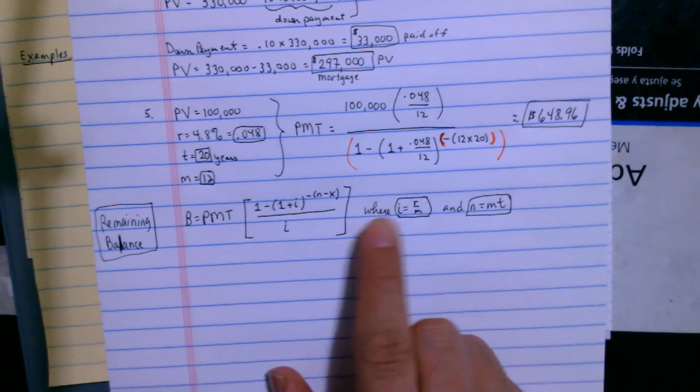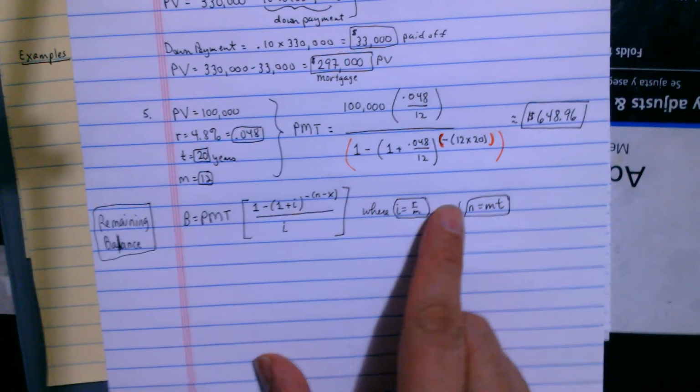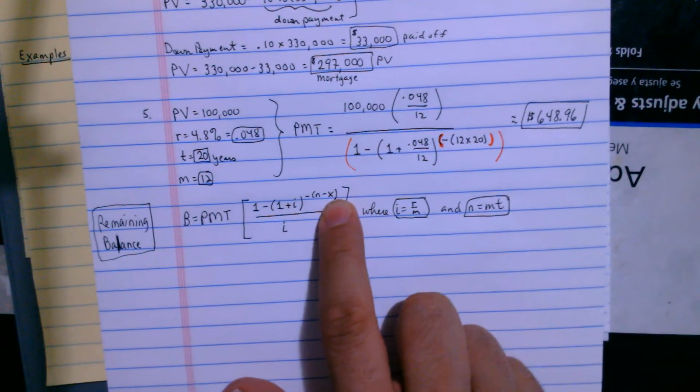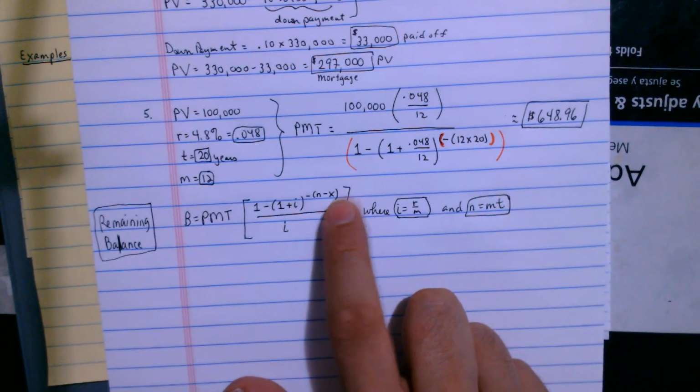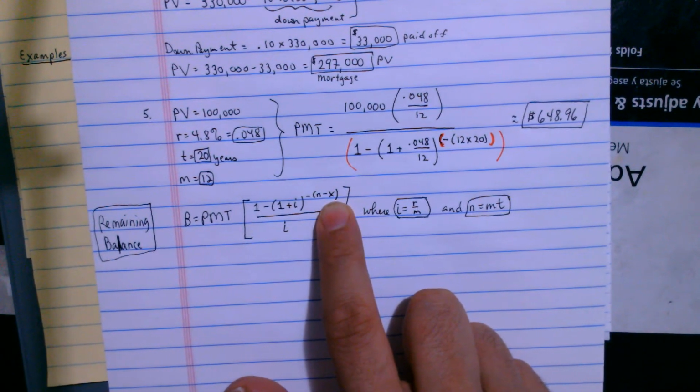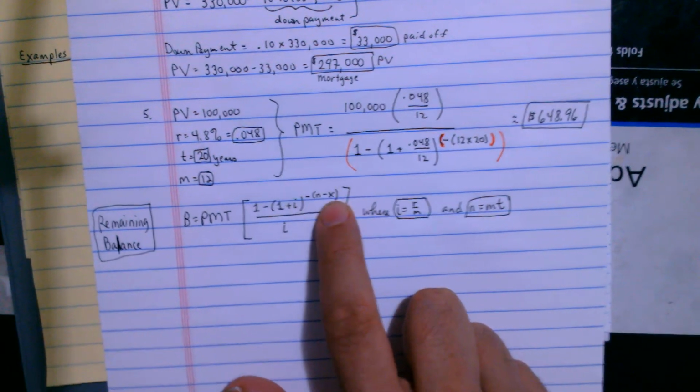Again, R over M, N is M times T. Now, X is how many payments you've already made up to now, up to the time you want to find out the balance. So that's essentially how much you've already paid. So we'll look into that in a minute. That's the only thing a little bit different here.